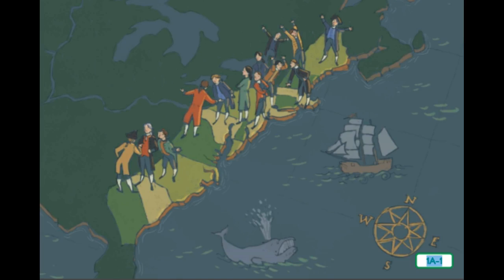From 1775 to 1783, America fought Great Britain for independence. This conflict was called the Revolutionary War. Against all odds, America won. What had been the 13 original colonies officially became the United States of America.